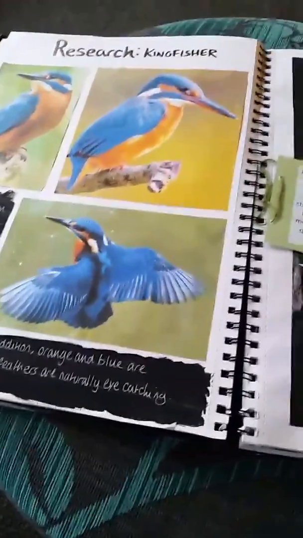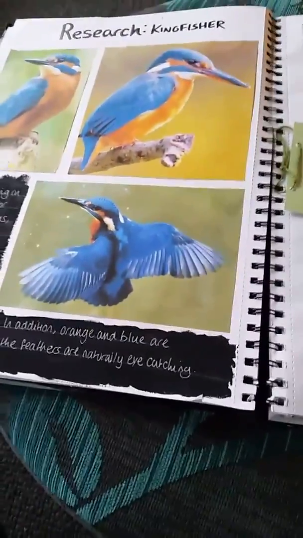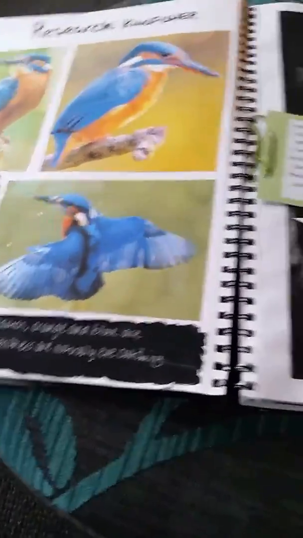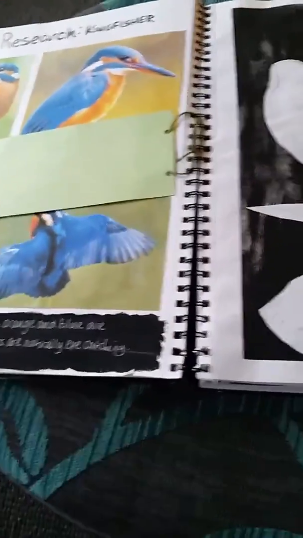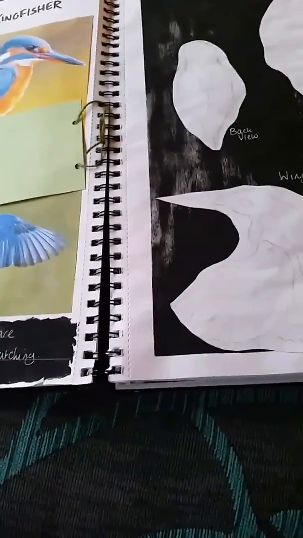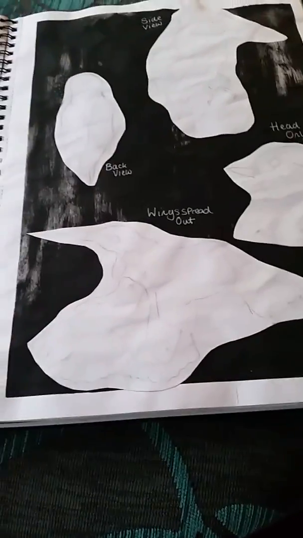So to start off we were told to look at a particular bird, and I decided to look at a kingfisher because I thought it was a really unique shape and it had a lot of colour to it. After looking at this bird, we were told to draw it from all different angles so we can really see the different shapes of our bird.